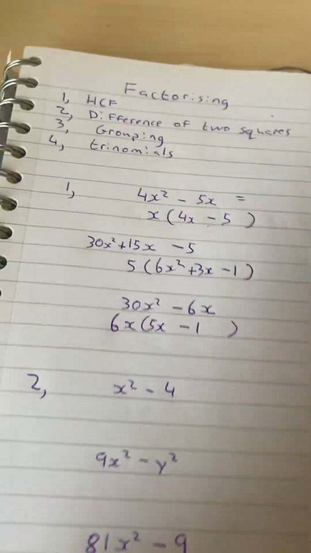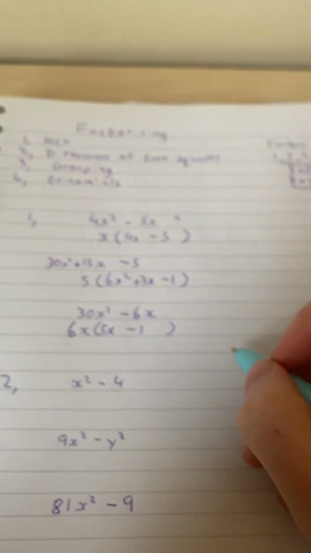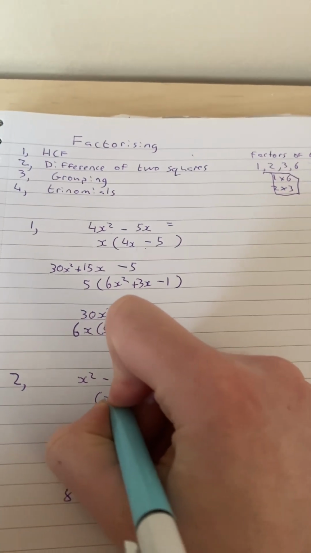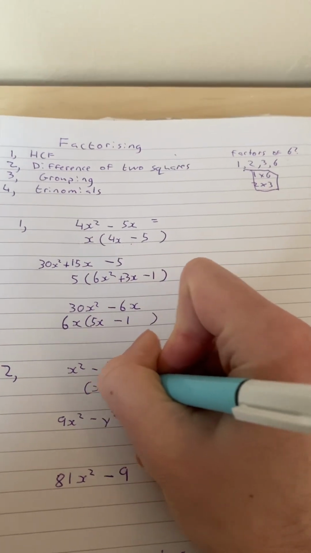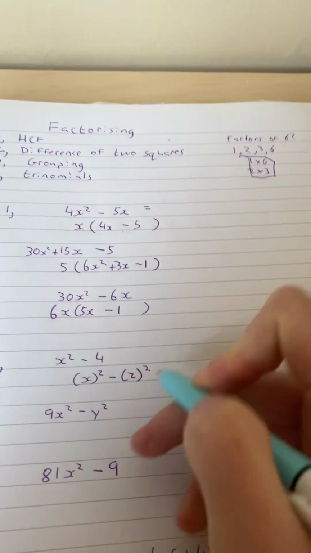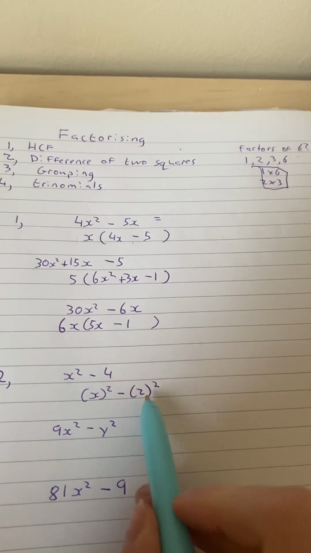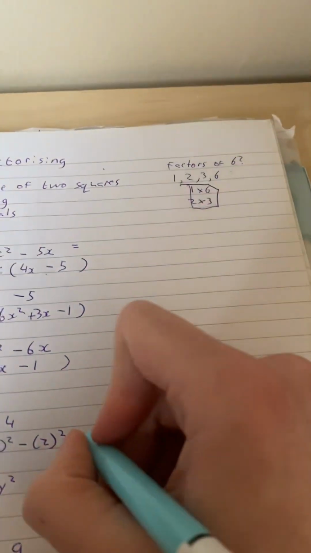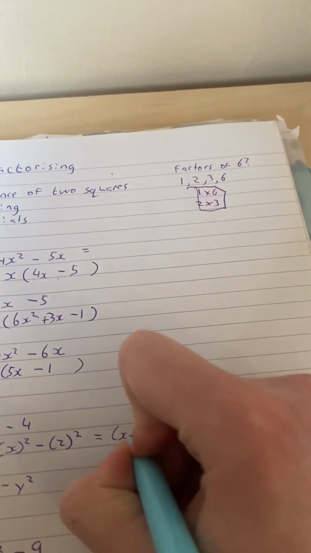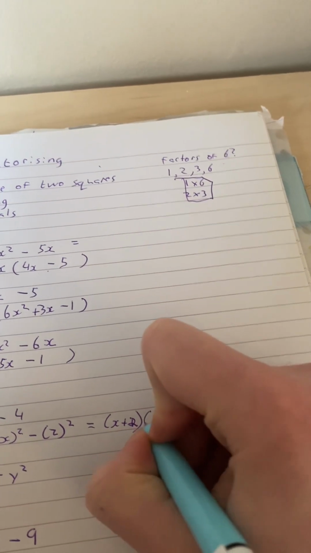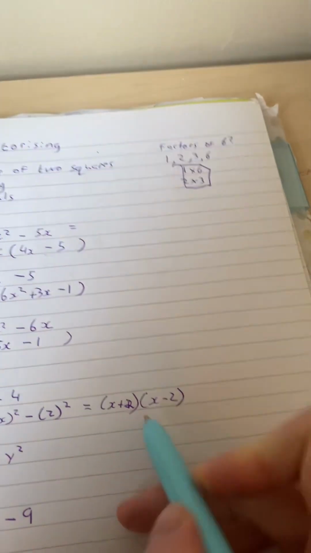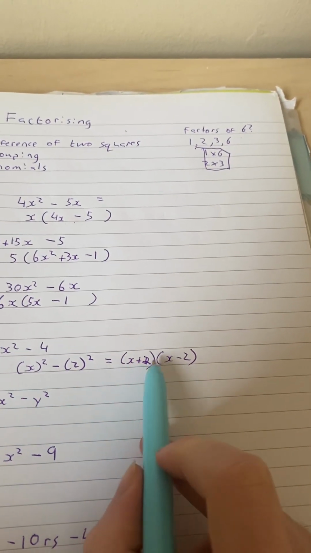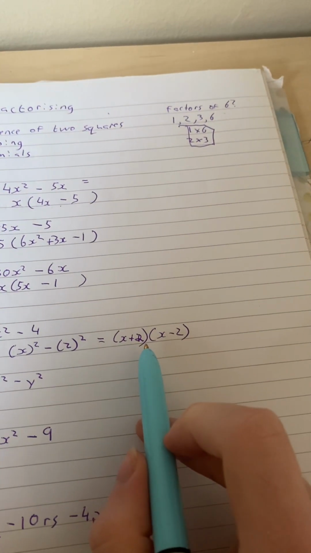And this occurs when our expression can be written as 2 square numbers, one minus the other. So we see our first example here. Obviously x squared is x multiplied by itself, and 4 can be written as 2 multiplied by itself. So we can rewrite this as x squared minus 2 squared. And when we can rewrite an expression as one square number minus another, the rule, simply enough, is first plus the second times first minus the second. x plus 2 times x minus 2. First plus the second times first minus the second. That's a rule you can learn off.